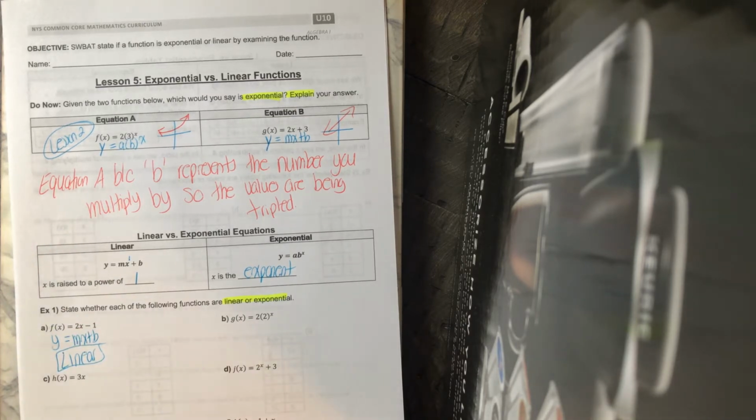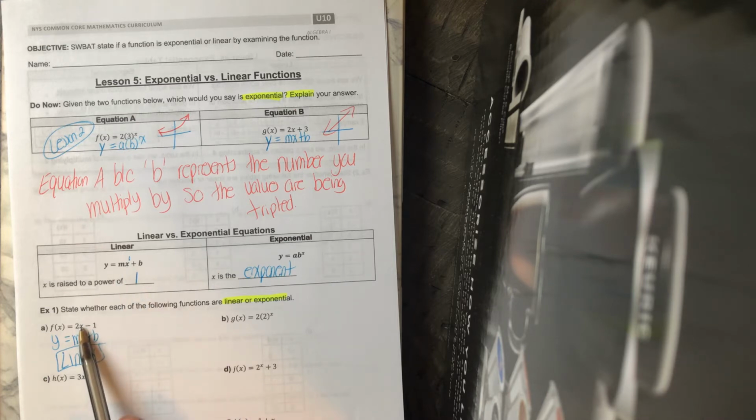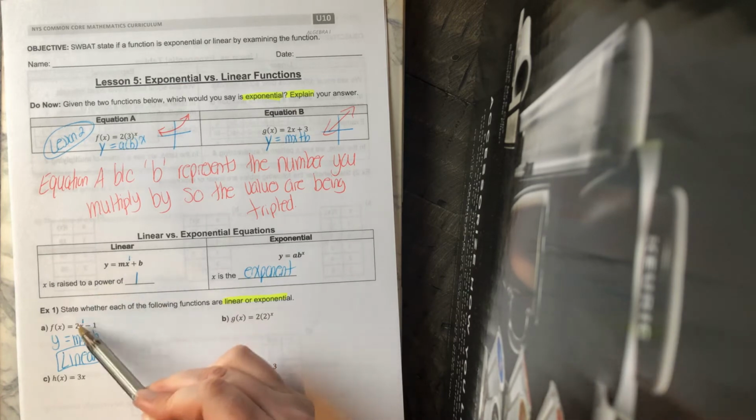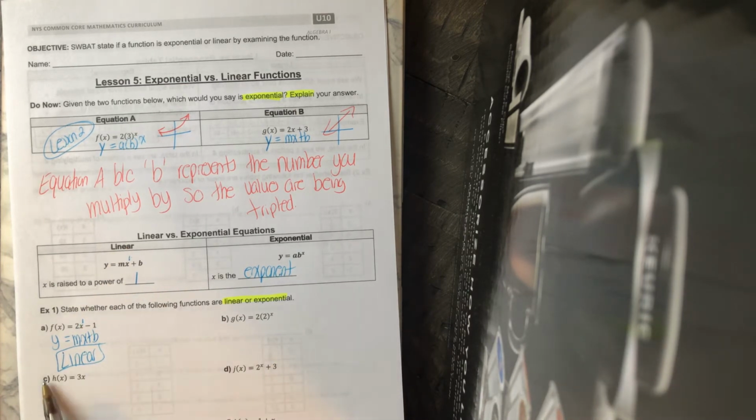But if I didn't see that right off the bat, or if that was a little challenging for me, because, you know, sometimes the questions are tough, you could use this trick instead. So I can see here that x is being raised to a power of 1, just like in my notes right up top. So again, that's making it linear. I'm going to jump down to c for a minute just to practice it one more time.